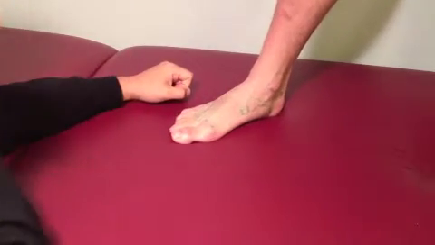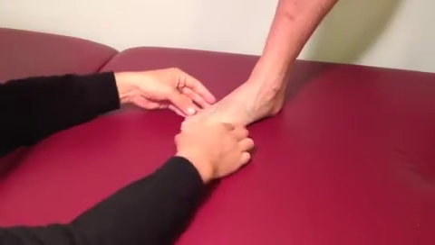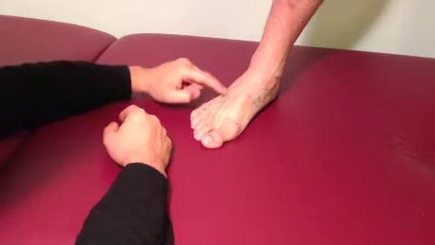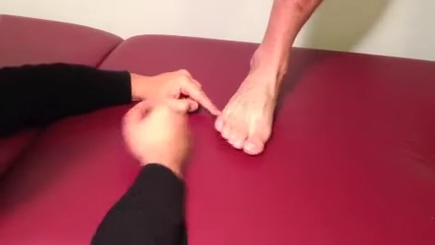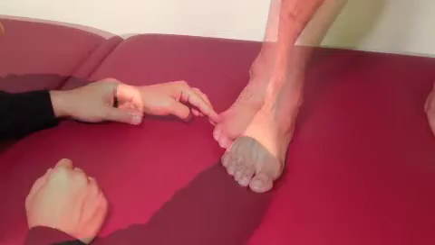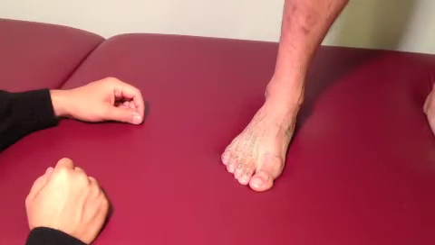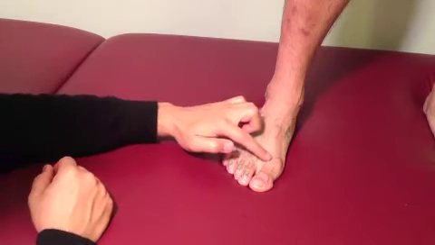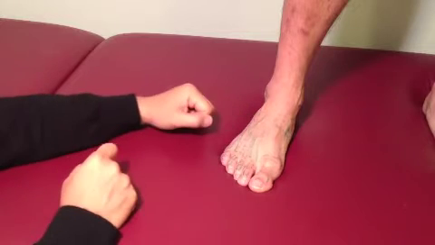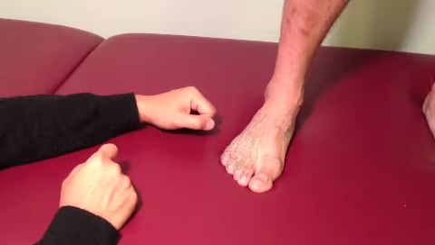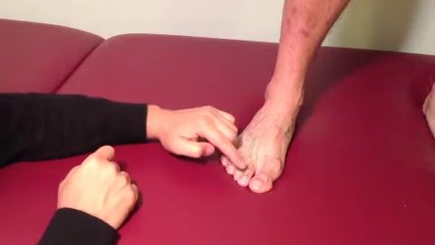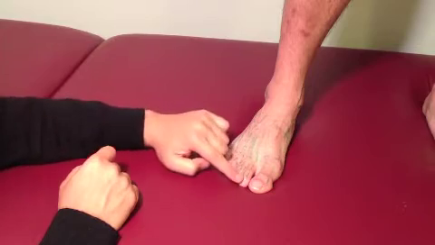The bases and heads of the metatarsals. Metatarsals, first, second, third, fourth, fifth. Base and heads. The proximal and distal phalanges of the hallux. Proximal and distal. The proximal, middle, and distal phalanges of digits 2 through 5. Proximal, middle, and distal.